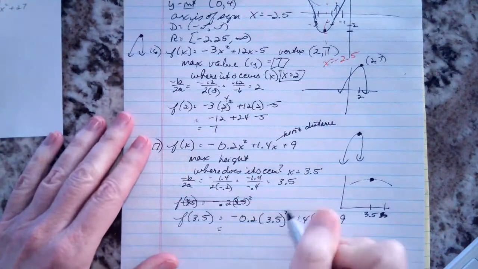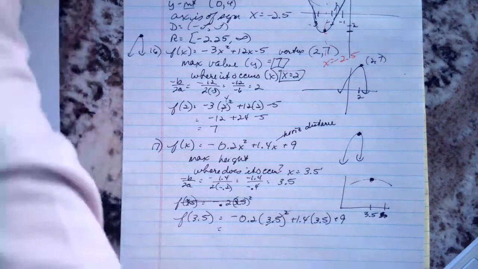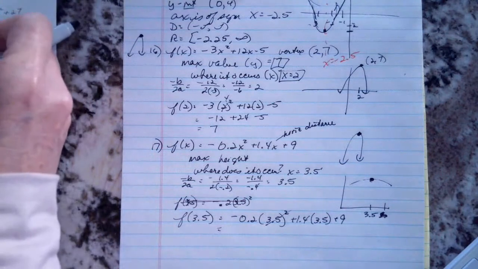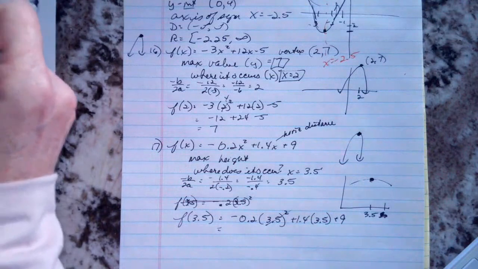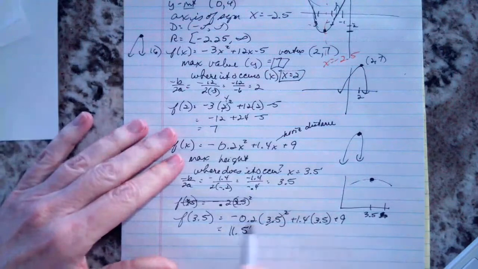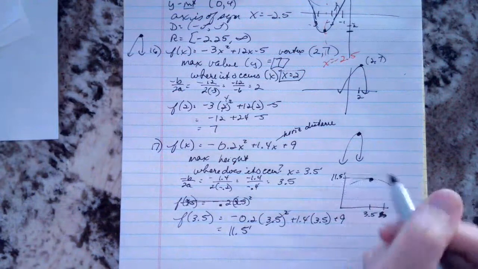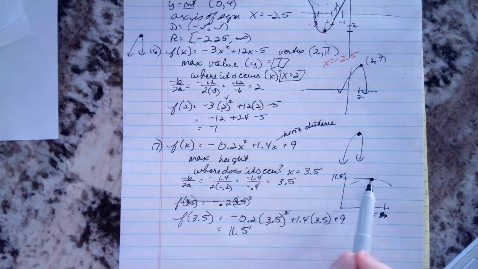So work that out, squaring this piece first to do it that way. And let's see, let me just cheat on this one. I think it's 11. Let me find that. 17, 11.5. So we're getting 11.5 feet for that math. So that means that the ball goes to the maximum height of 11.5 feet. It rises up to 11.5 feet. Where does that happen? It happens at 3.5 feet out.